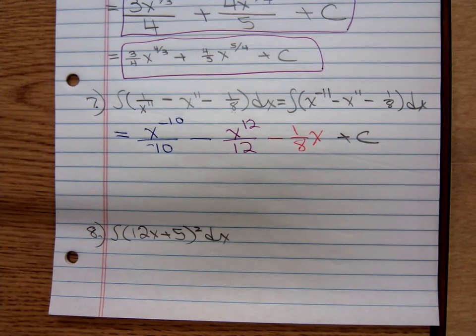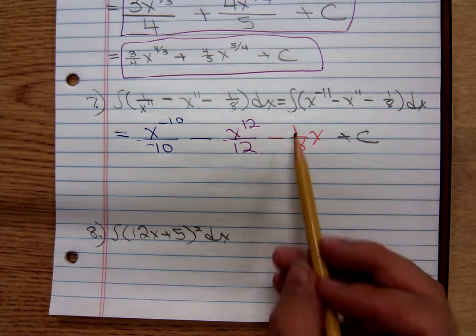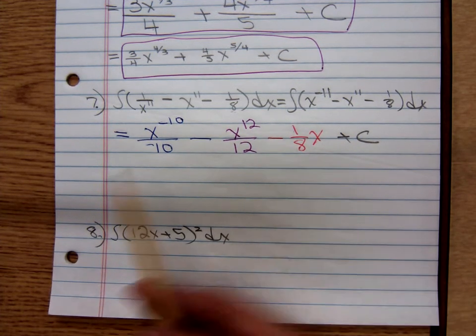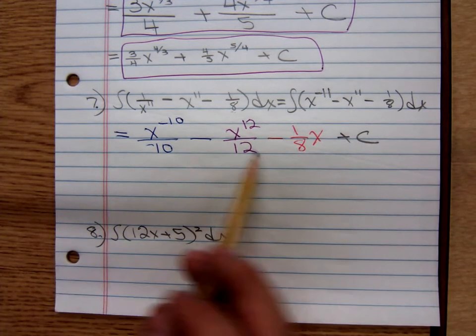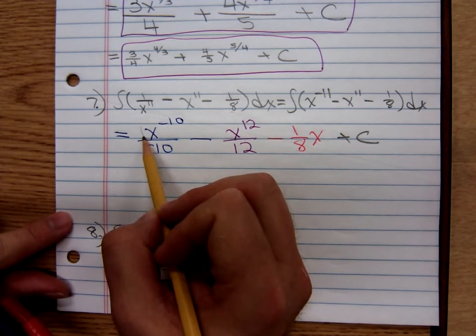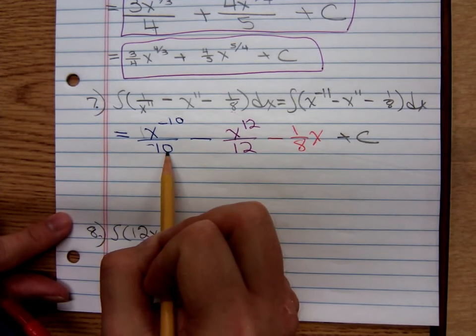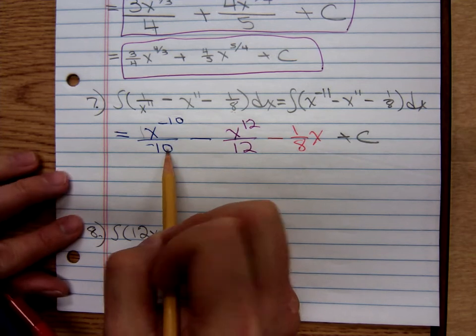And let's see. Why don't we write it, since this is a variable times x, I think I'll do the same thing for the other two terms. That's a positive 1 divided by a negative 10.